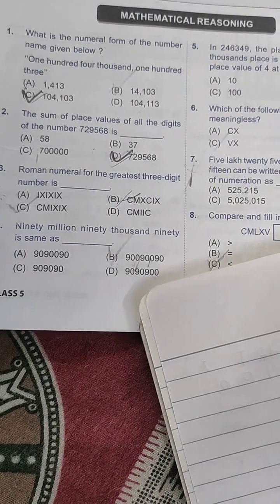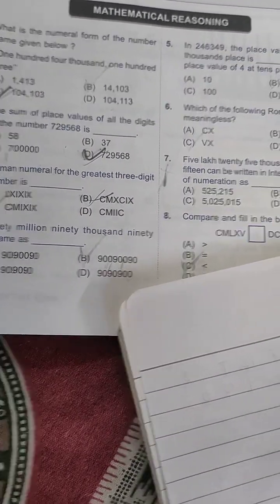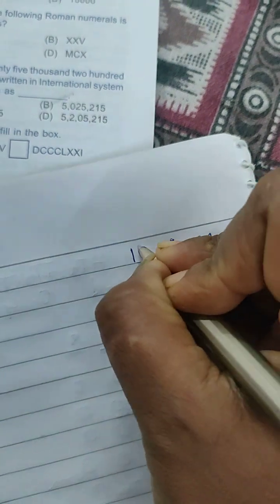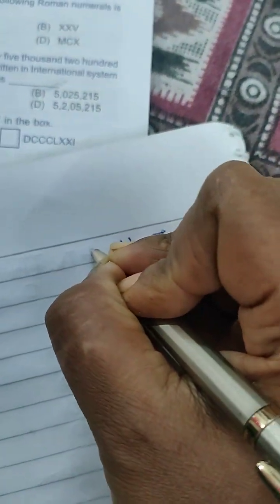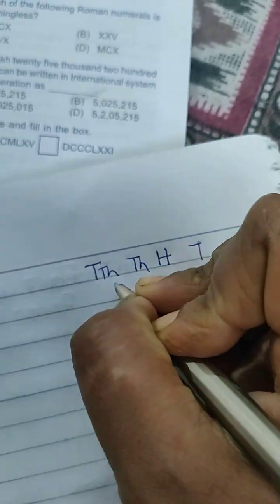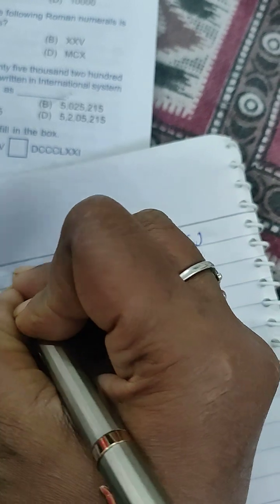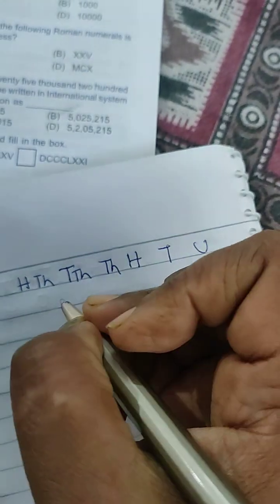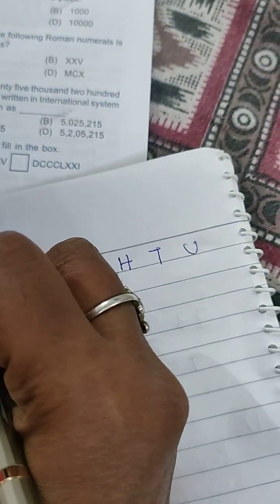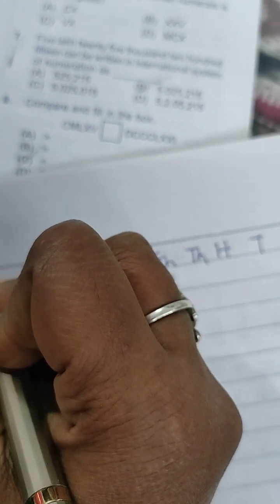So it's unit, tens, hundred, thousand, 10,000, 100,000. Then we have million, 10 million, and we have 100 million.